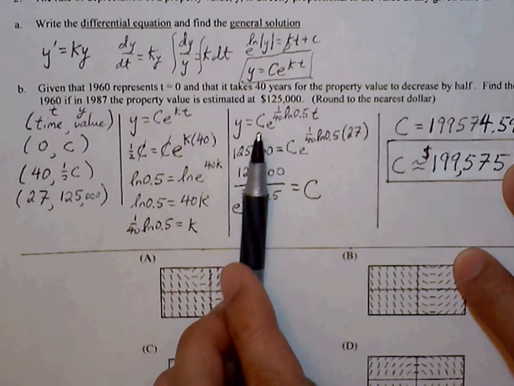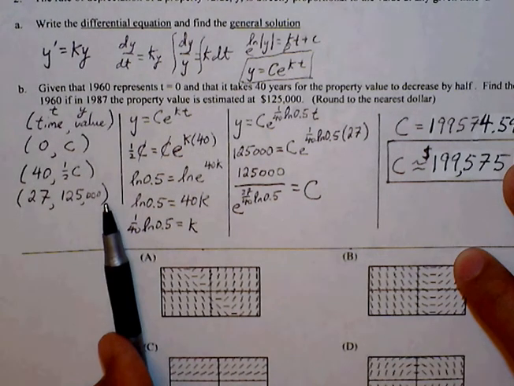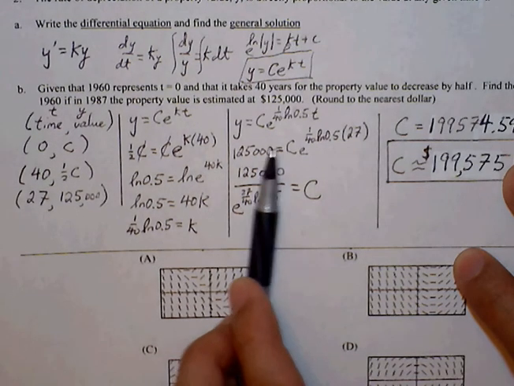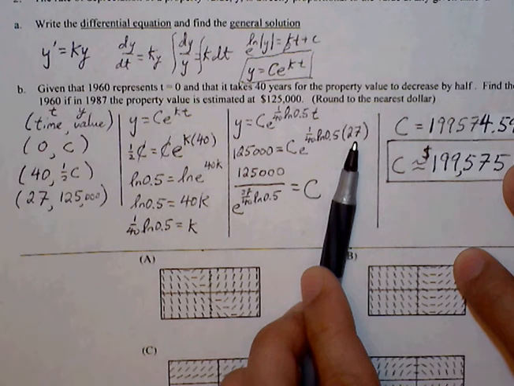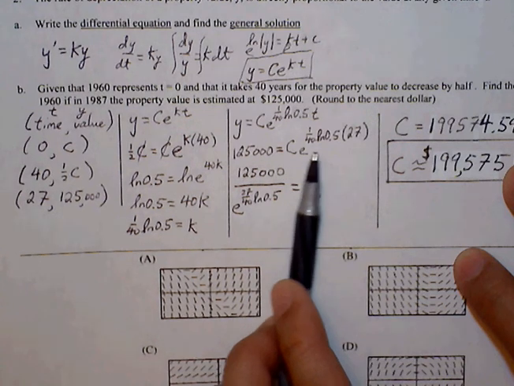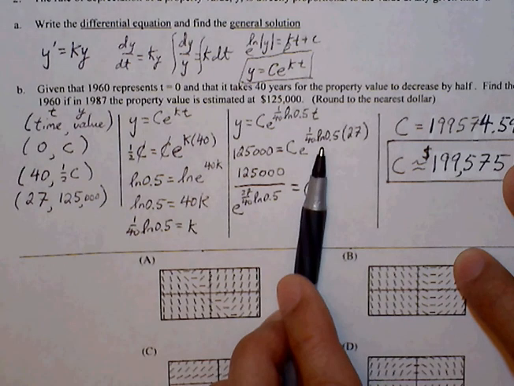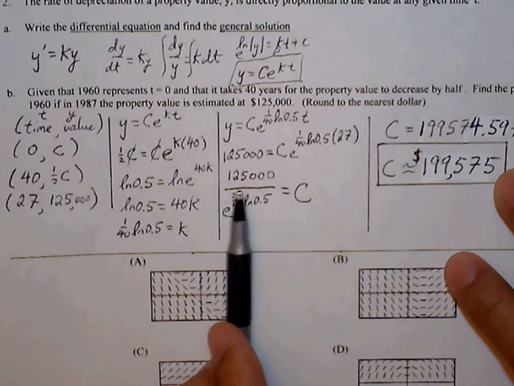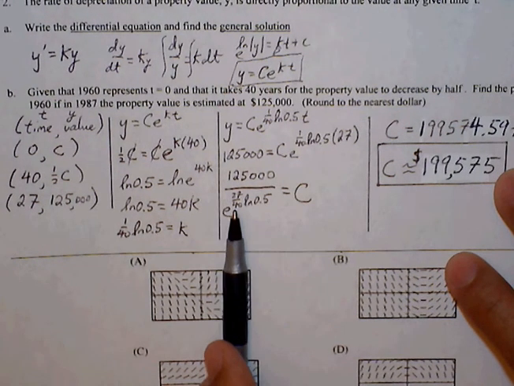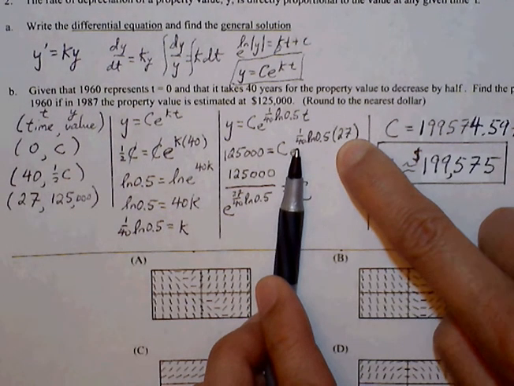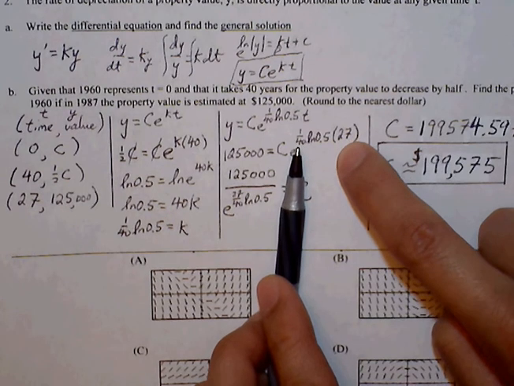We can use the other ordered pair that we have, 27 and 125,000, to plug in and solve for c. So 125,000 will replace y. 27 will replace the t value. We're trying to solve for c, and this is just going to be one number that we can plug in the calculator. There's no more variables left. So we can divide to the other side of the equation. In your calculator, you can plug in 125,000 divided by e to the 27/40th natural log of 0.5. What I did here was I took the 27, put it in the front, and wrote the 27 over 40 as a coefficient.